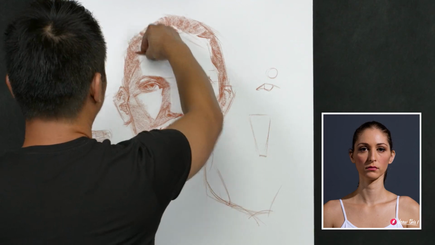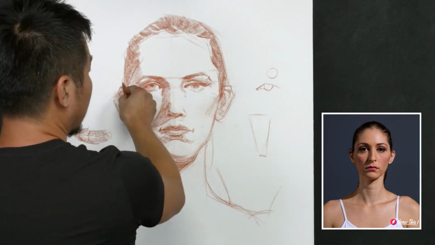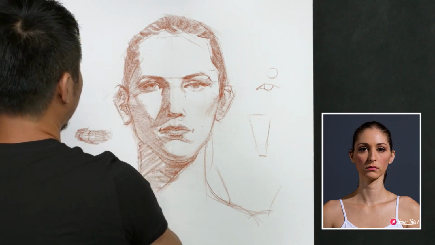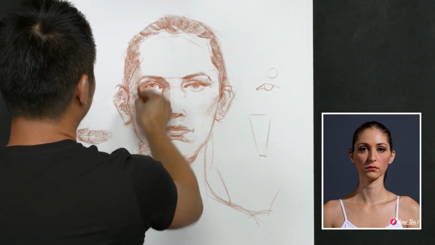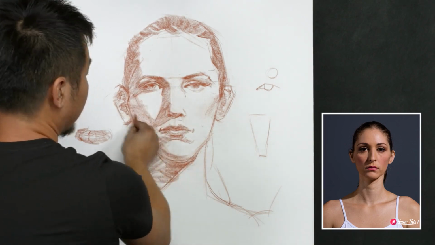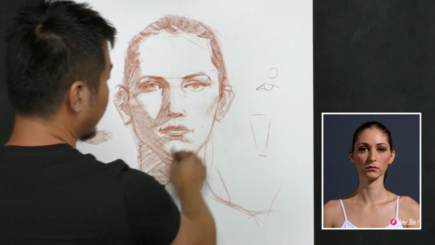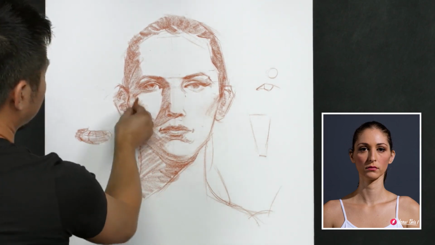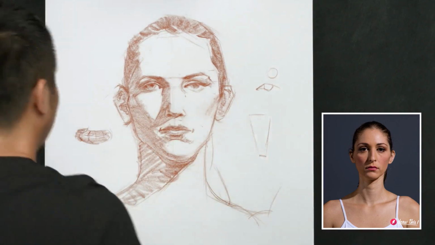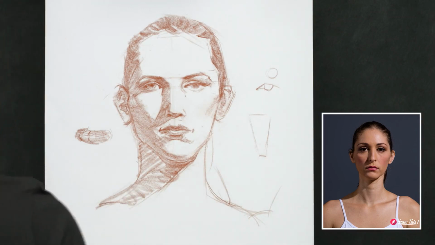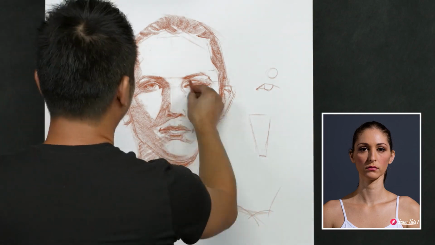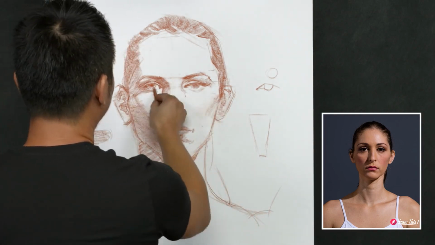Okay. So my major graphic shadow shape is pretty much done. And you can see, make sure to keep it graphic.